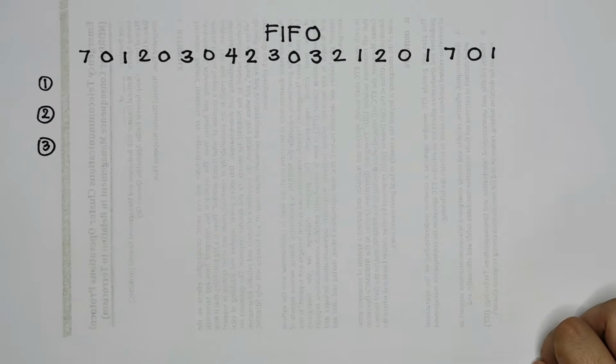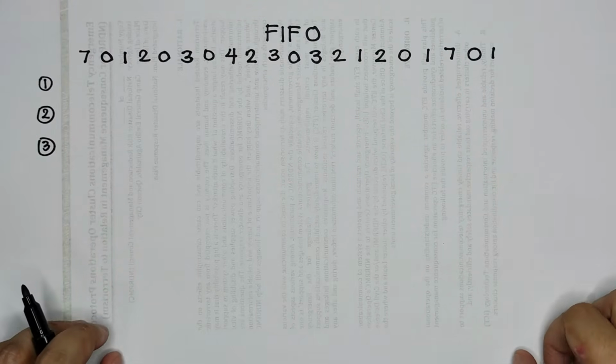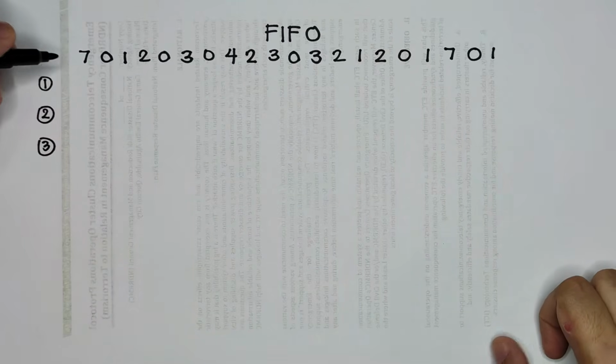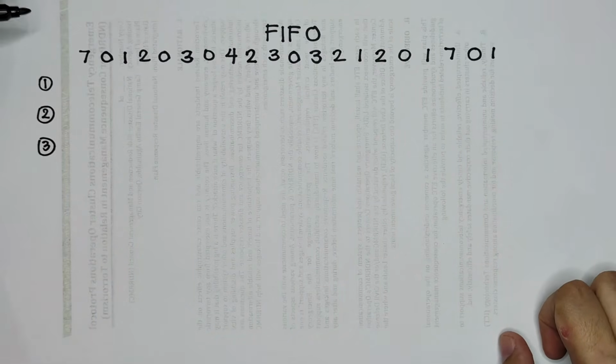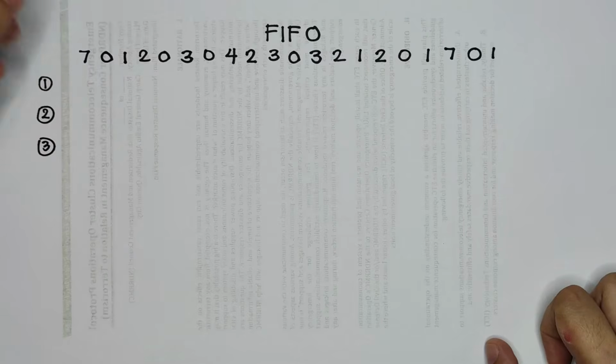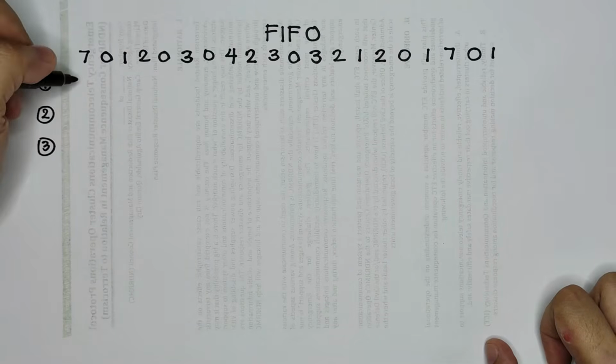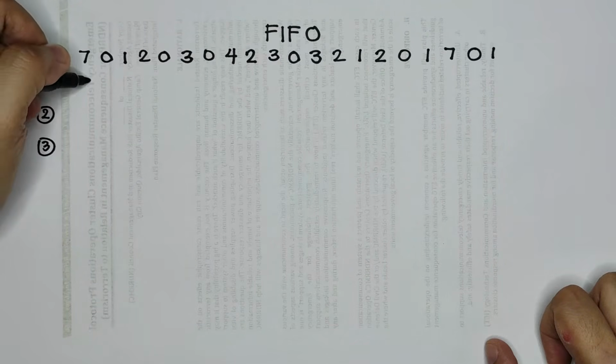So for first in, first out, what you're going to think about is not the reference string, but rather the oldest value which is inserted or placed in these page frames. Our first value here is 7. For our first iteration, let's just copy 7 to frame number 1.